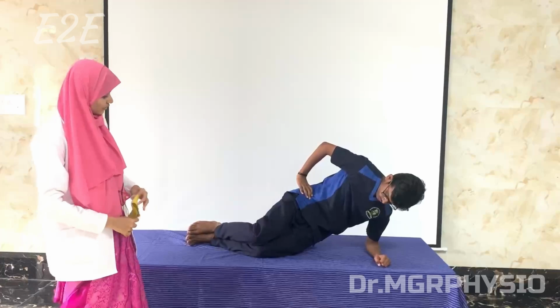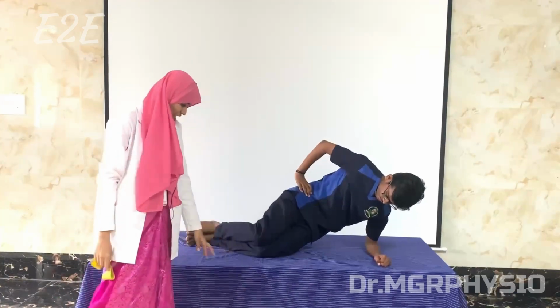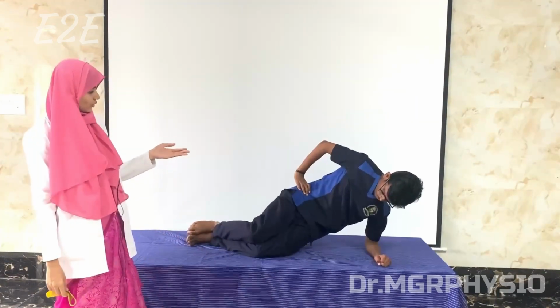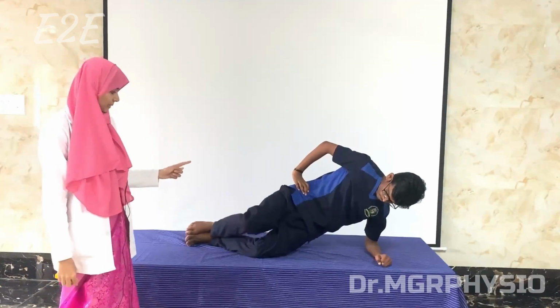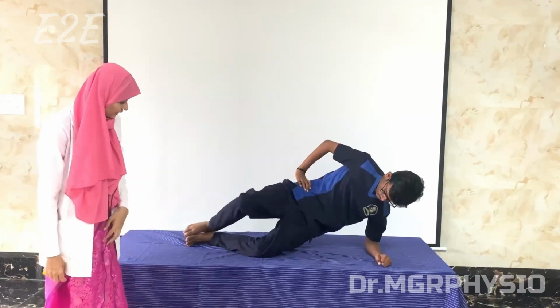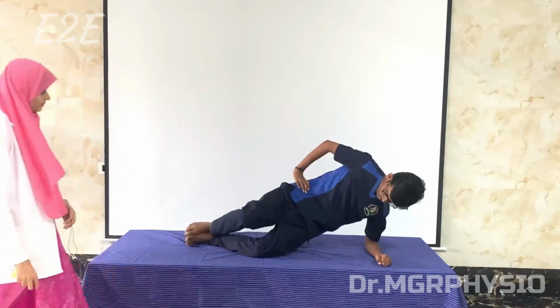Here the lower limb should be pressing over the couch. Here his core muscles and abductor are working together. He should not lift his pelvis. With the help of the lower leg, he should move the upper leg.